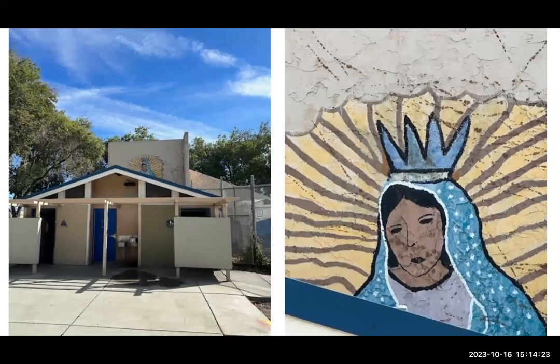This is a picture that I'm showing you of the public restroom that's connected to an outdoor community pool. The picture to the right is showing some zoomed in artwork. It's a picture of the Ave Maria. This is also very reflective of the culture, the neighborhood, the residents, and the people that live there.